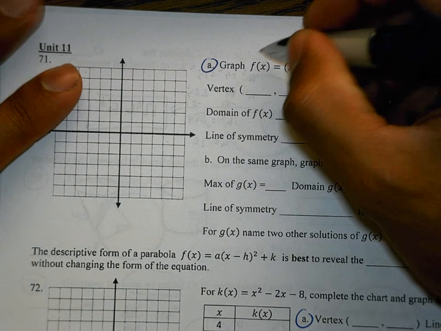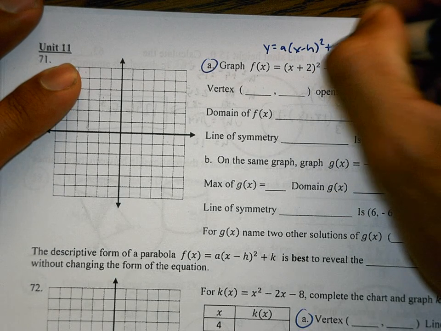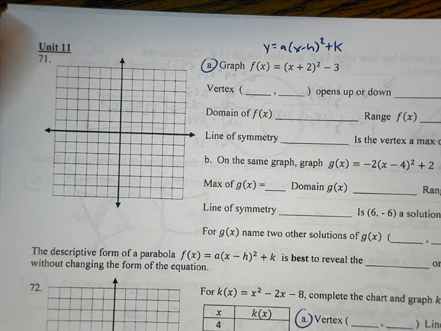We first learned something called vertex form. When we learned Unit 11, vertex form was a way for us to figure out where the vertex was and whether it opened up or down or wide or narrow or normal, depending on how it was written.